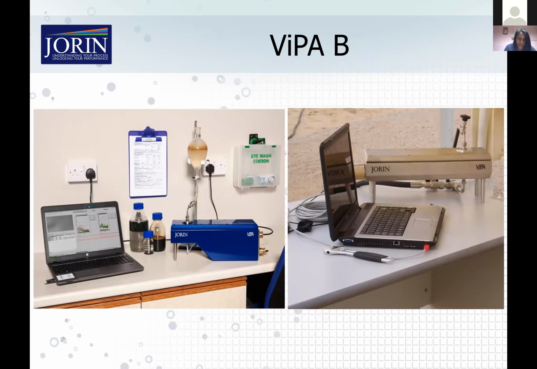Just going to show you a few pictures. So like I said, we did several different models of ViPA. The technology is the same for all of them, really, in terms of the core technology for the camera and the lighting and the software. And the differences are really whether it's hazardous area rated, mobile, fixed, or not.